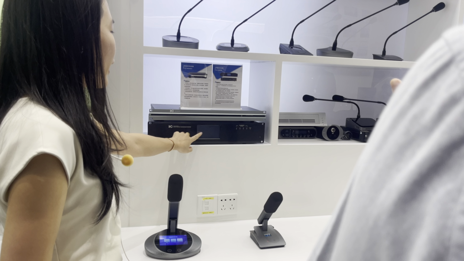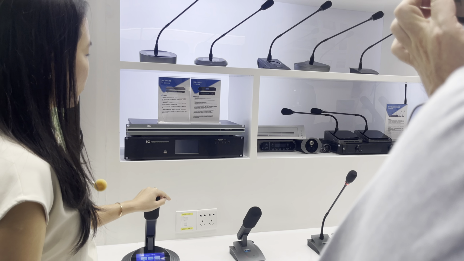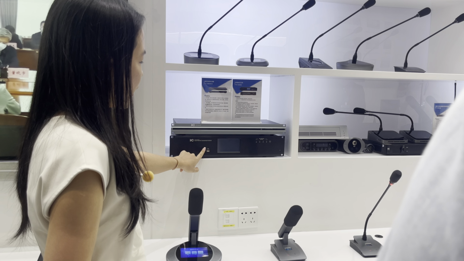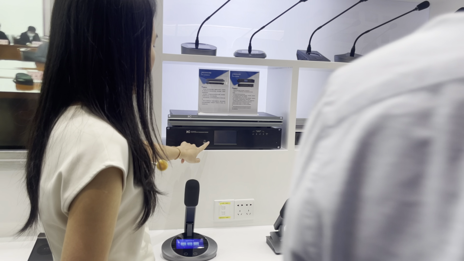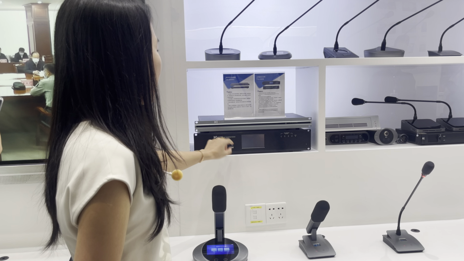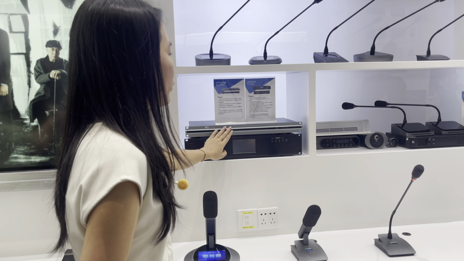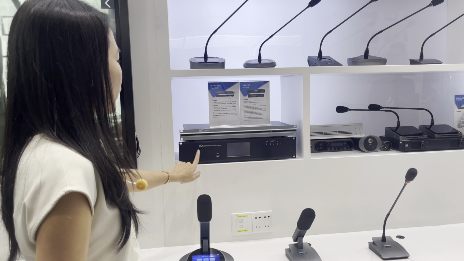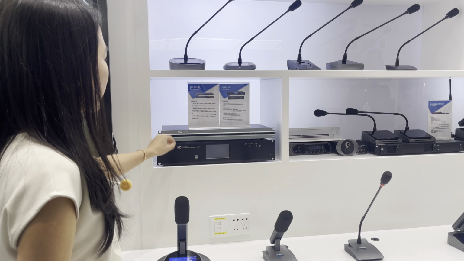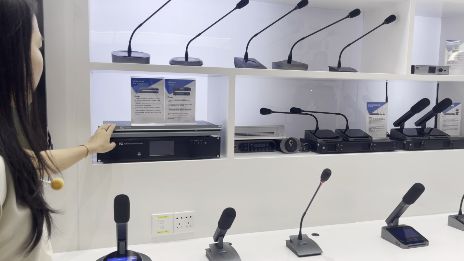We can set the ID of each microphone here. Also here is a USB port, and we can download the audio. We have the record function. And this is the audio processor together. When we design this controller, we design this one together, because it works like the AFC.